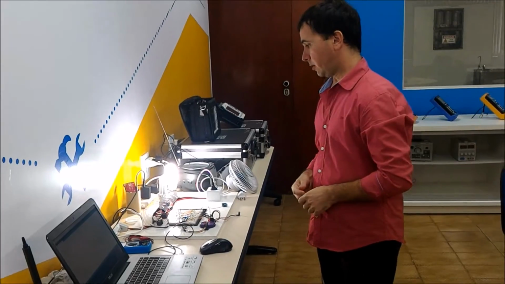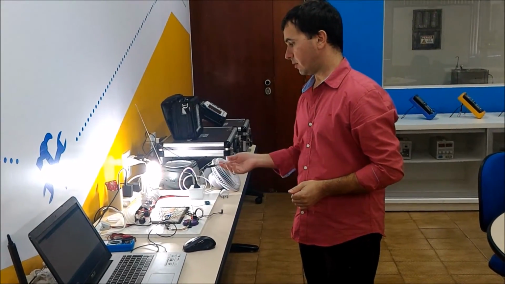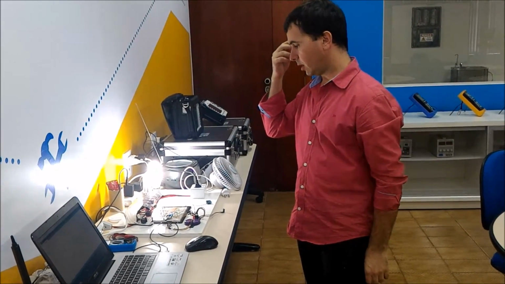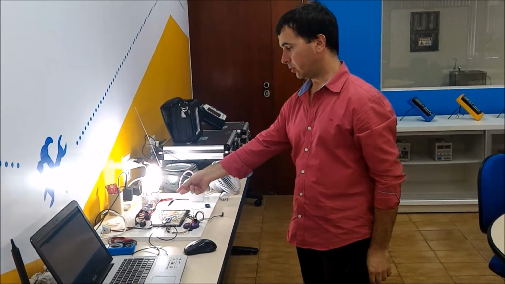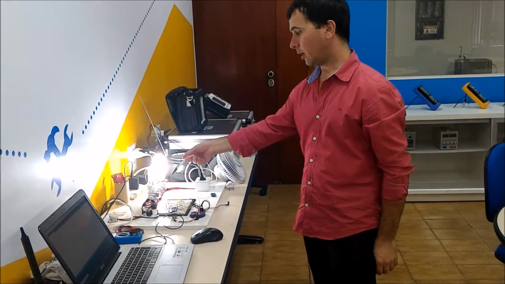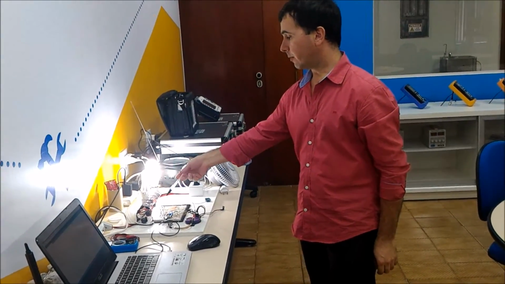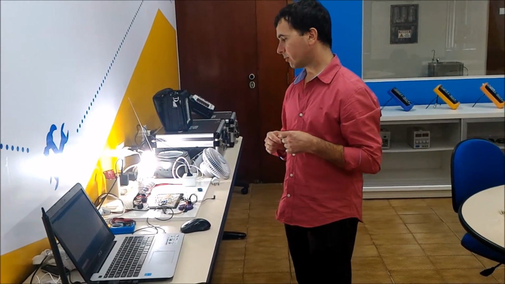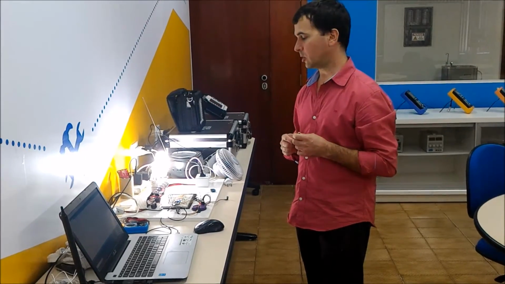So the challenge here, like I said, was to learn about this device, about this electronic stuff like resistors and diodes, and also transistors and relays, and that was kind of challenging.